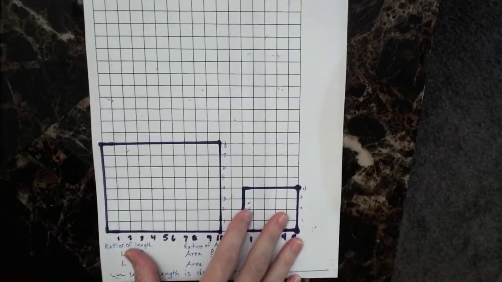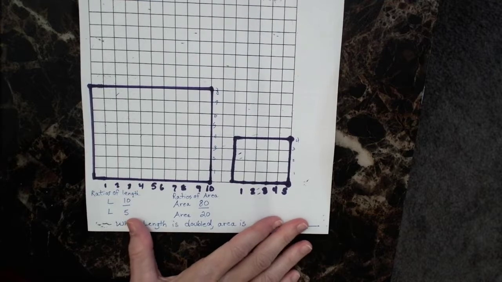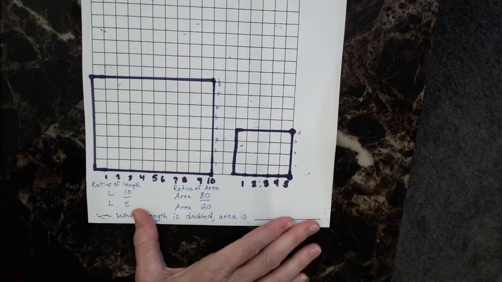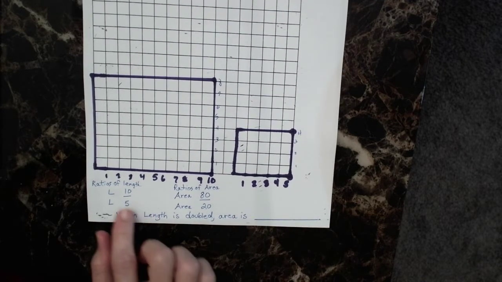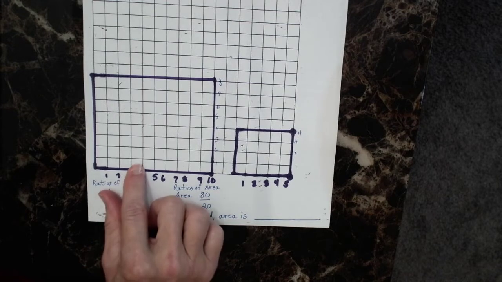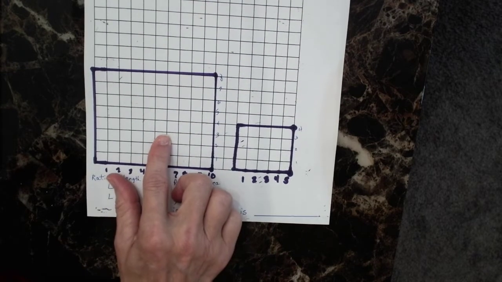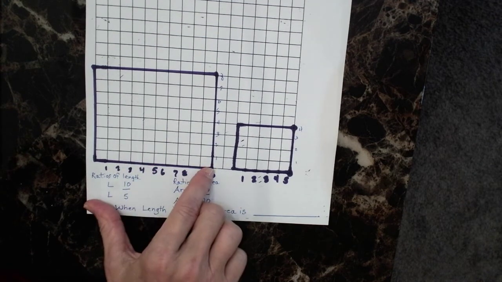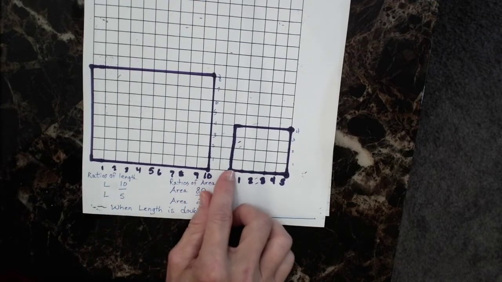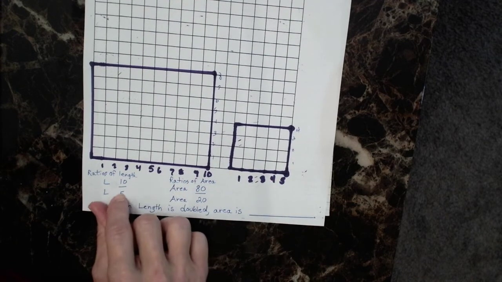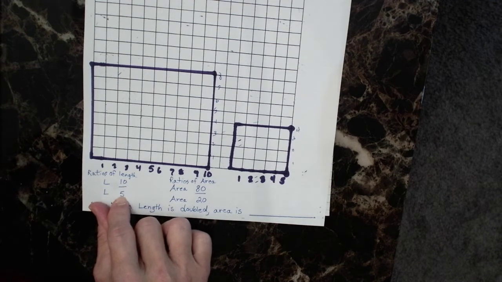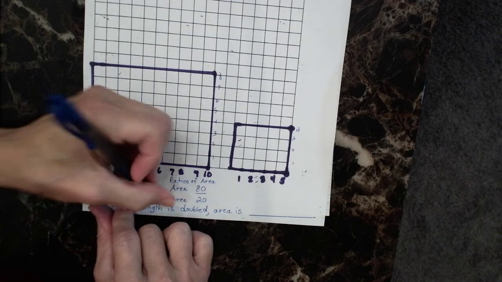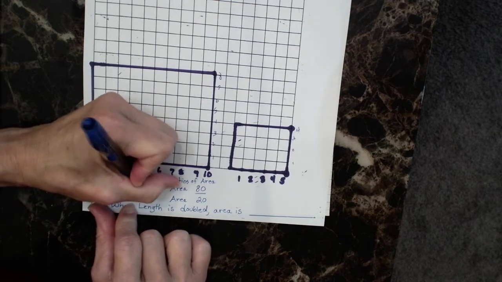Let's move on. So to work on our learning target, computing unit rates associated with length and area, we're going to look at these two rectangles, and we discovered that the length of the first one is 10 and the length of the second one is 5 squares. So we have 10 over 5, and if we want to compute a unit rate, we need to get to 1 in the denominator.